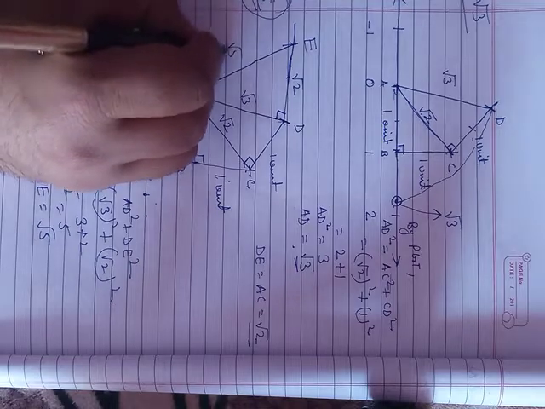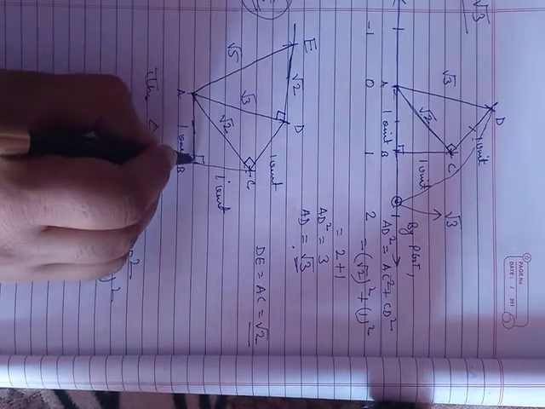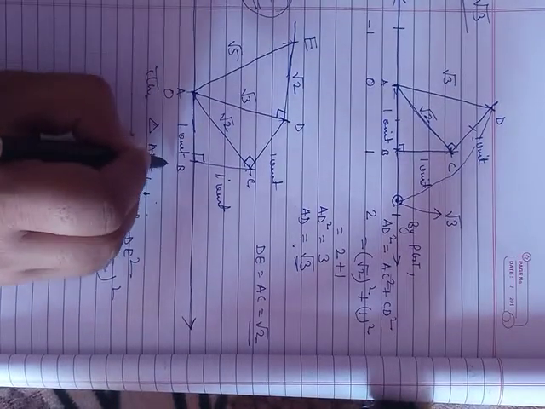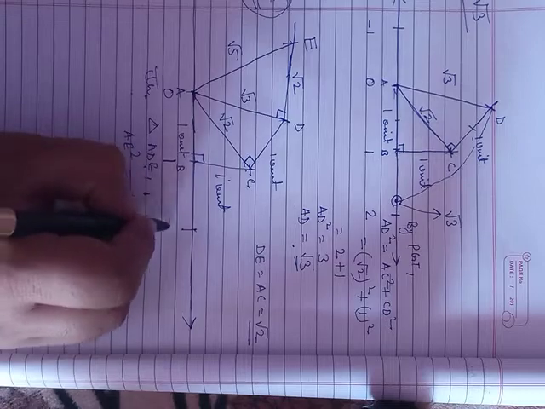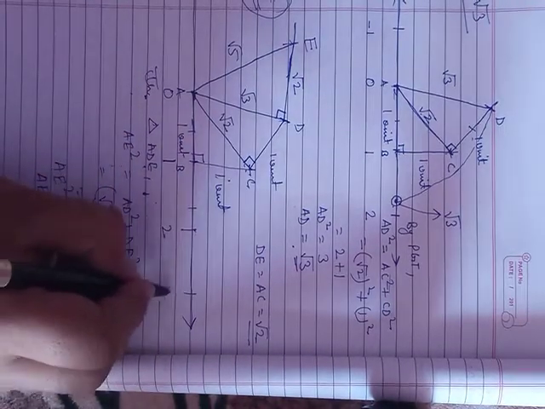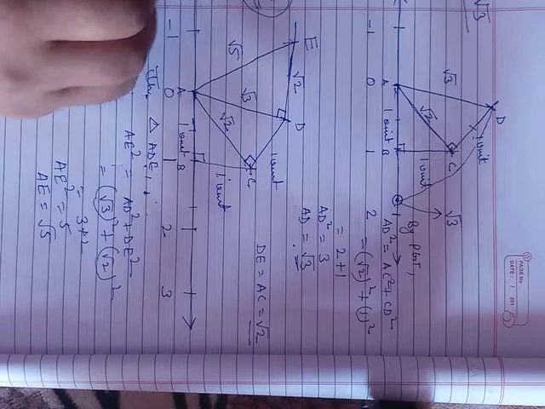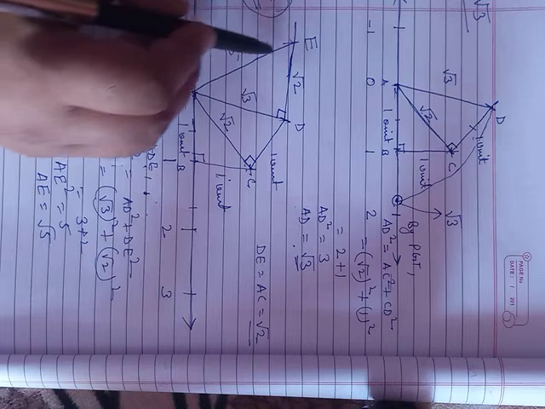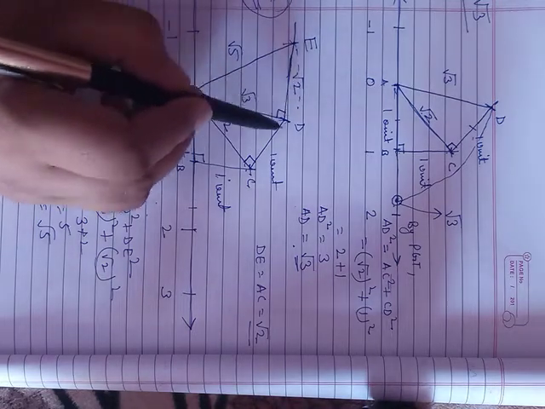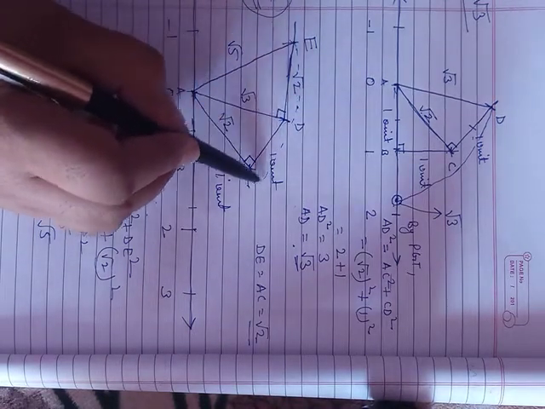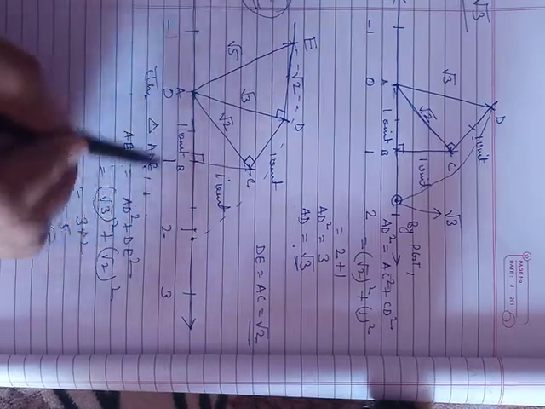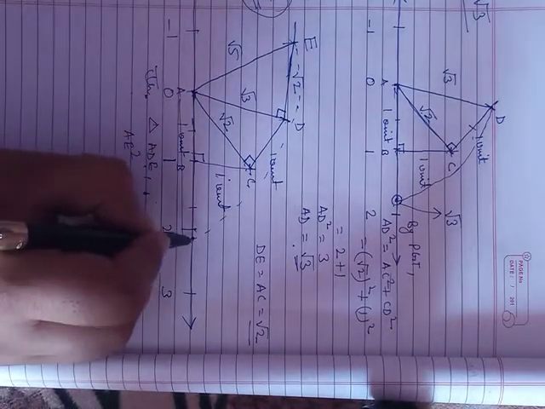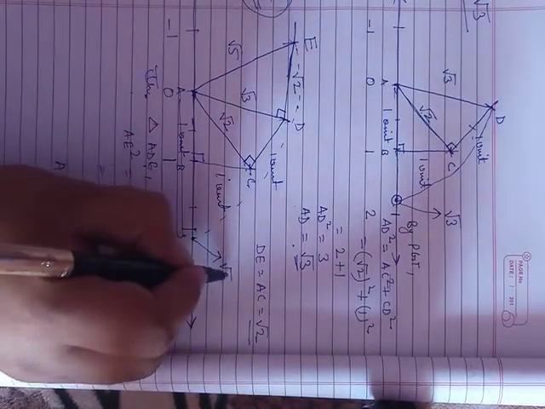So this length is square root 5, and you can extend this AB line up to infinity. This is 0 there, this is 1, and this is 2, and these all are equal in length. This will be 3, and this is -1, and so on up to the negative side. So from point A you will open the compass up to E here, and you will make an arc. This arc will go somewhere here after 2, and this length will be square root 5, and this point is square root 5.